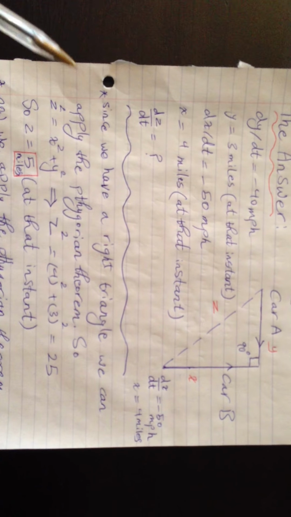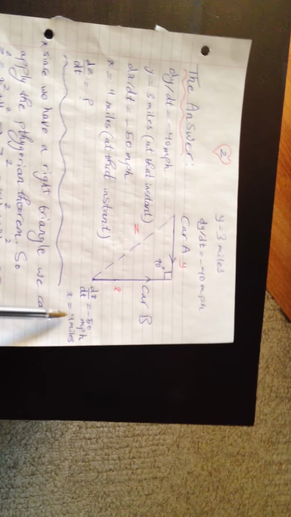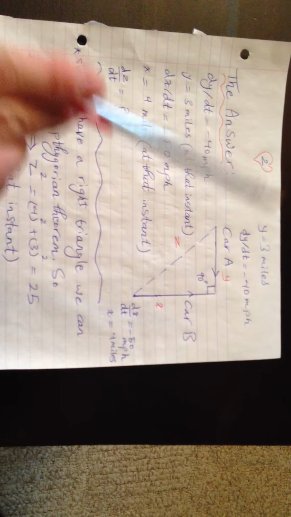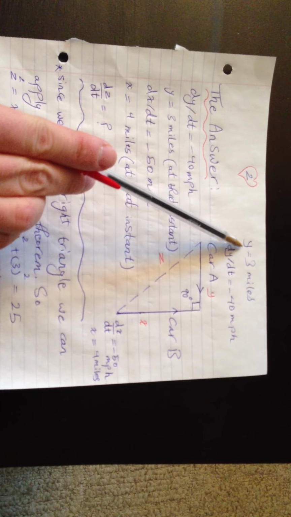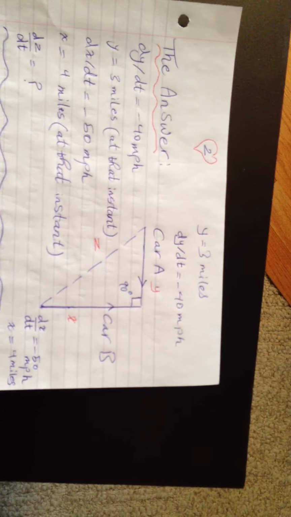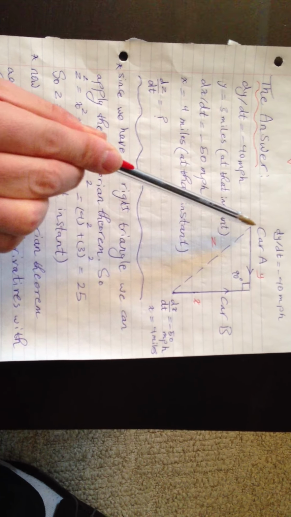At that instant, x is 4 miles from the intersection, which means car B is 4 miles from the intersection, and car A, which is y, equals 3 miles. Now let's call this side, which is the distance between the two cars, z.